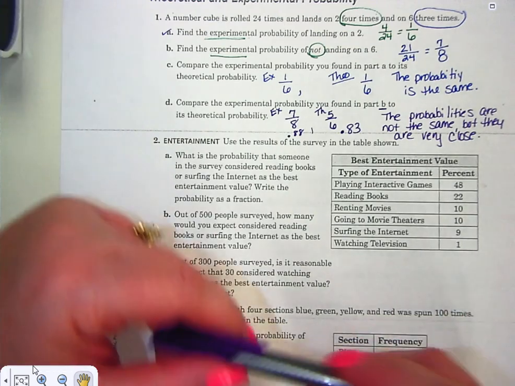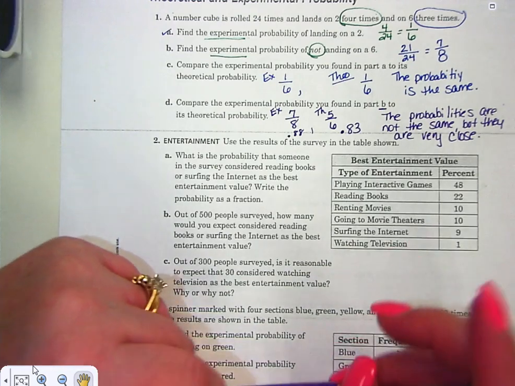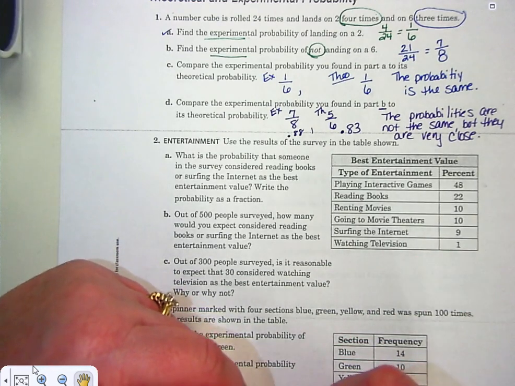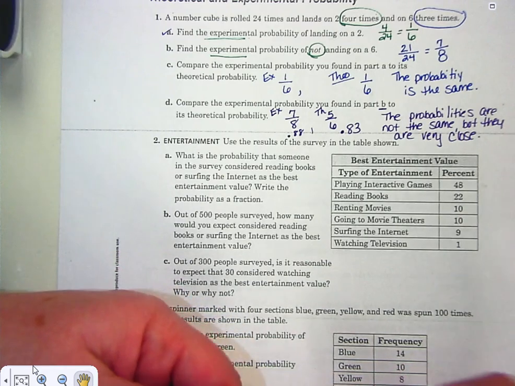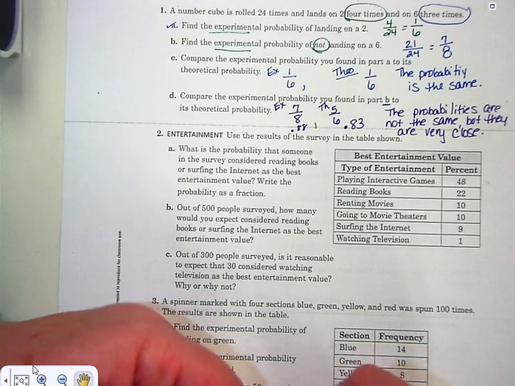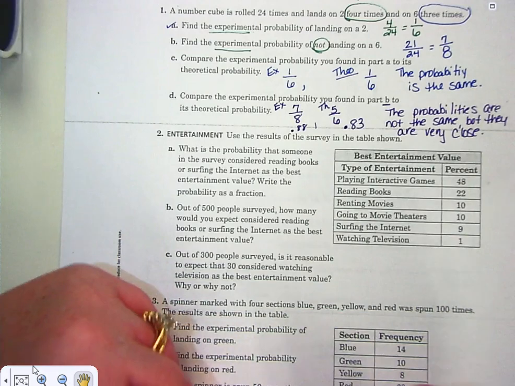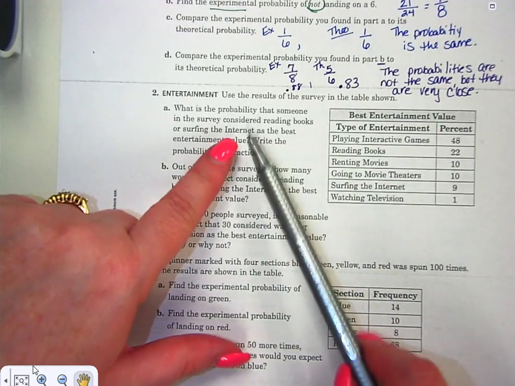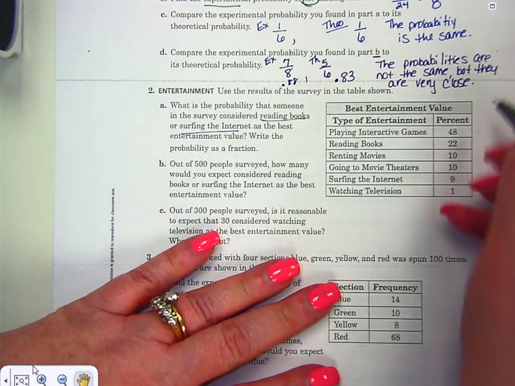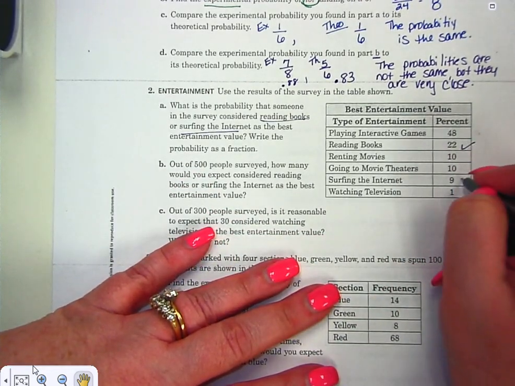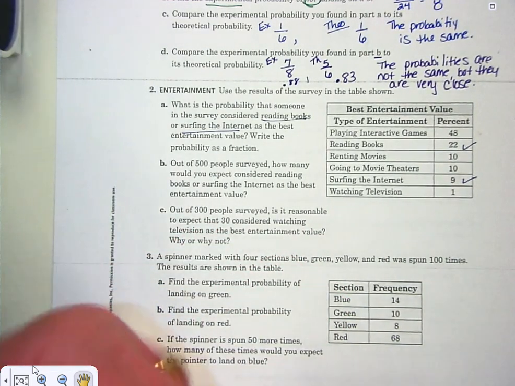Okay. All right. 2, use the results of the survey in the table shown. A, what is the probability that someone in the survey considered reading books or surfing the internet as the best entertainment value? Write the probability as a fraction. So those are 2 different things. So it is reading books or surfing the internet. So I'm looking at this one and this one.